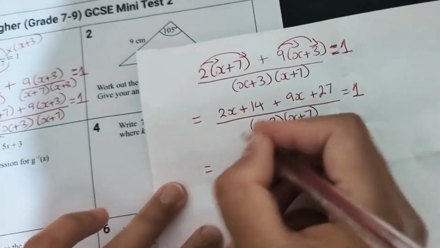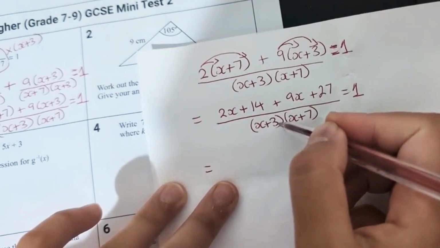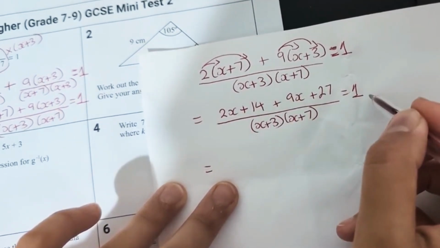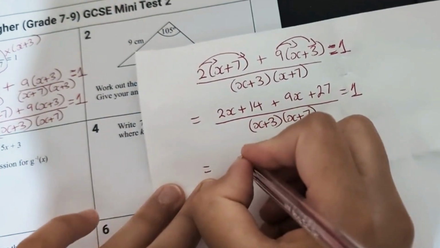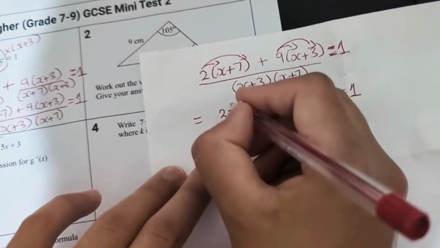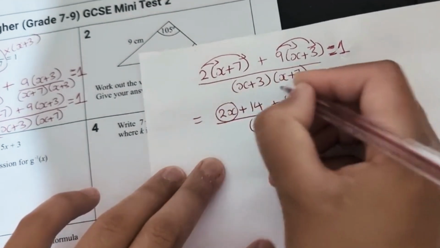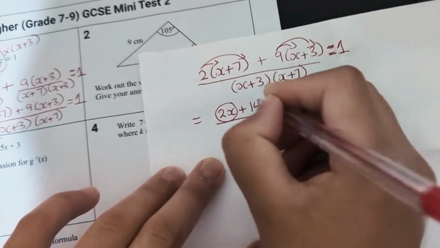So now I'm just going to tidy up my numerator and also move my denominator over to my right hand side. Okay, now you'll see what I'm doing. If I tidy up the top, I'm going to collect my like terms. So 2x and 9x are like terms, and that's a positive 9x.